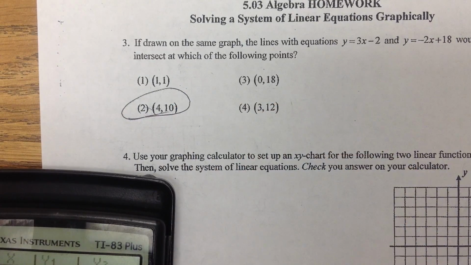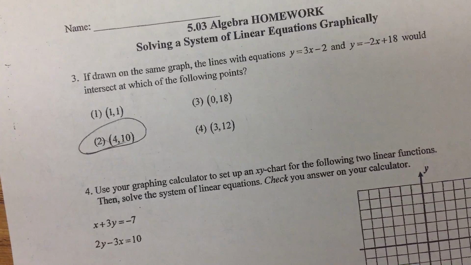The other way to do this would be to graph both and see where they intersect, but if you have a calculator, it's a quicker way to do that type of problem.